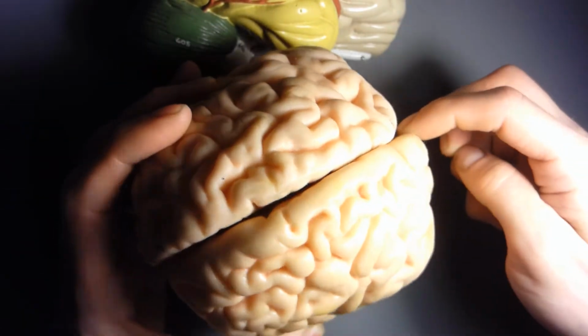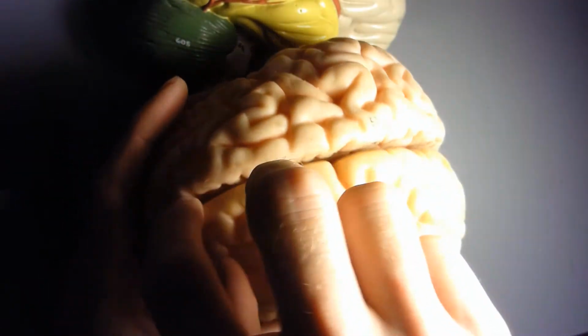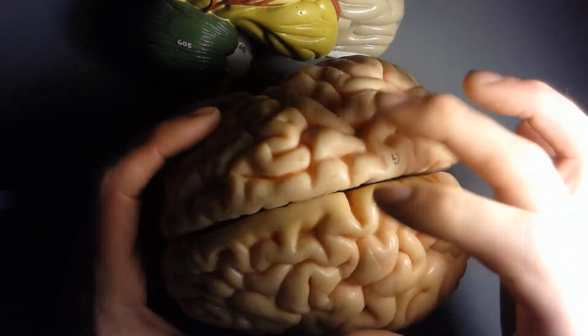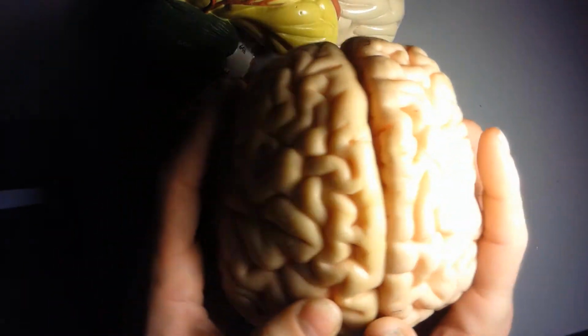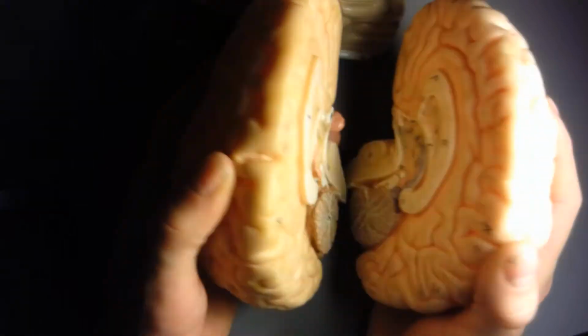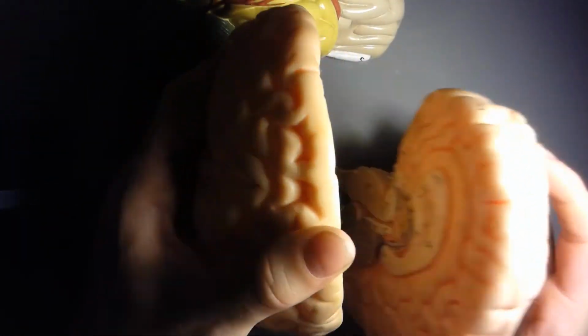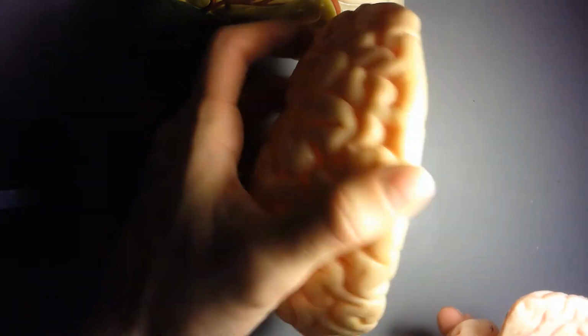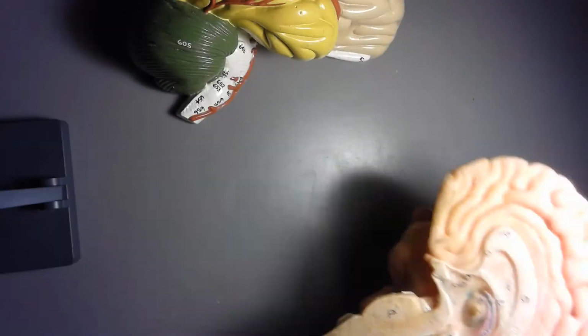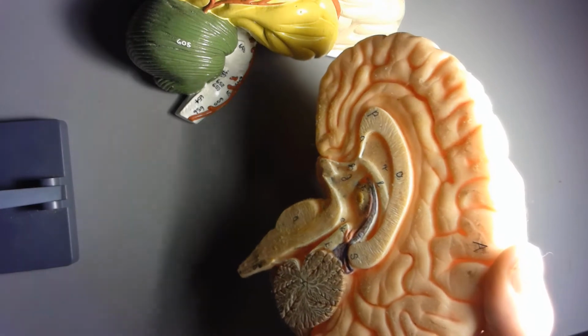So the longitudinal fissure goes all the way down the middle here, separating the left side and right side cerebrum. Okay, so here's the two halves separated by this longitudinal fissure. Each one of these halves is called a cerebral hemisphere. So here's one hemisphere, here's the other hemisphere.